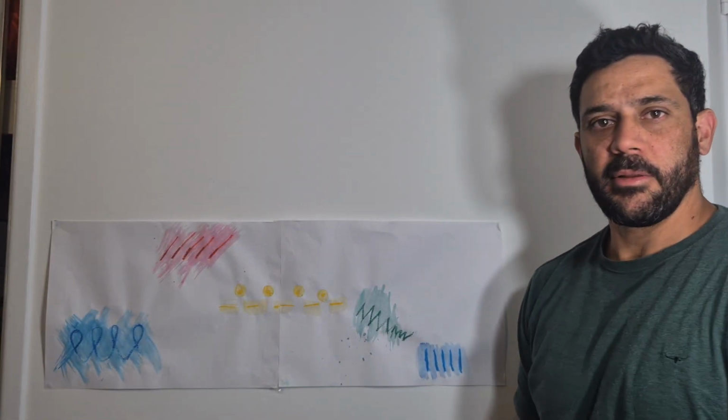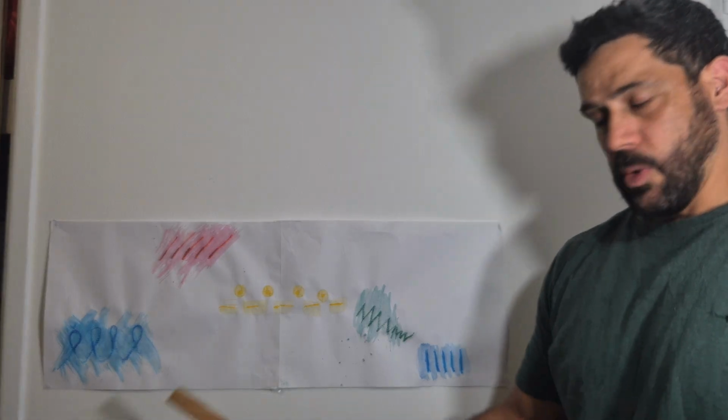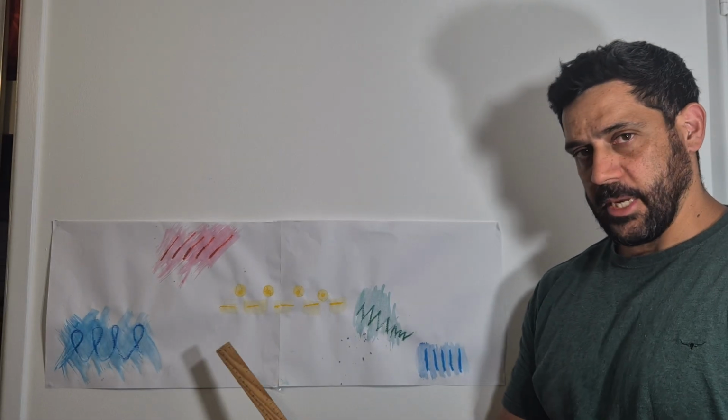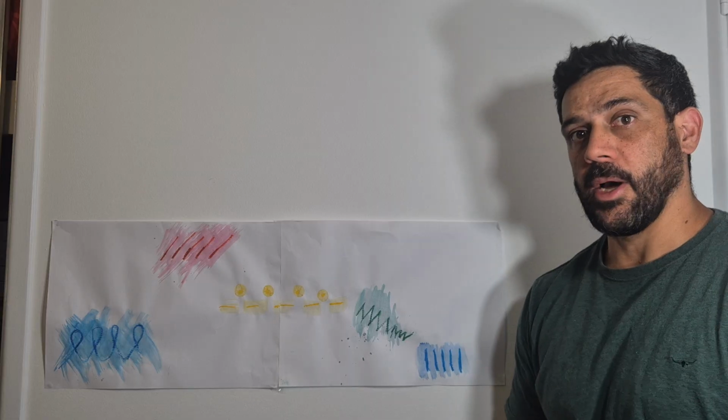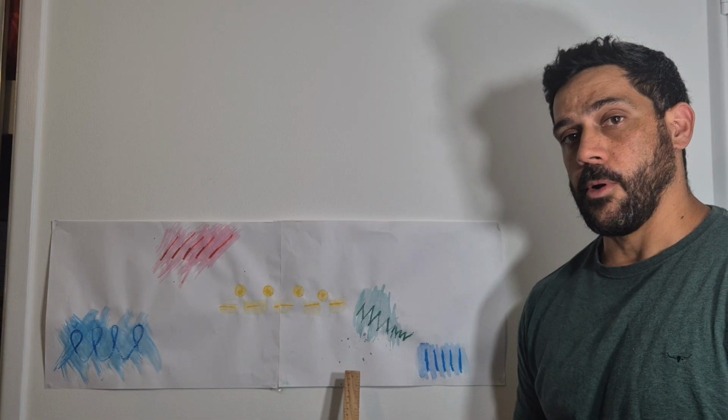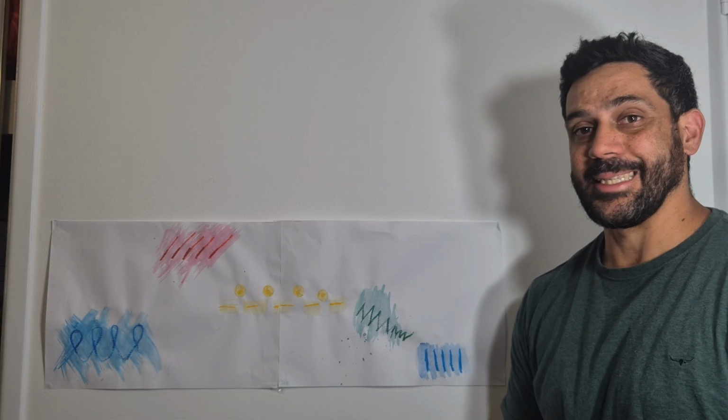Hello, welcome to music. This is a graphic notation where we put shapes and lines on our score, on our chart to represent sound.